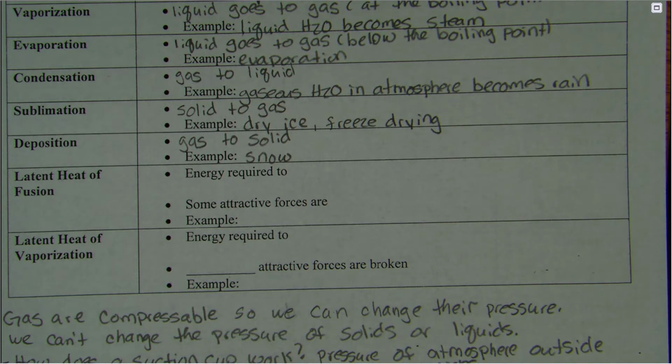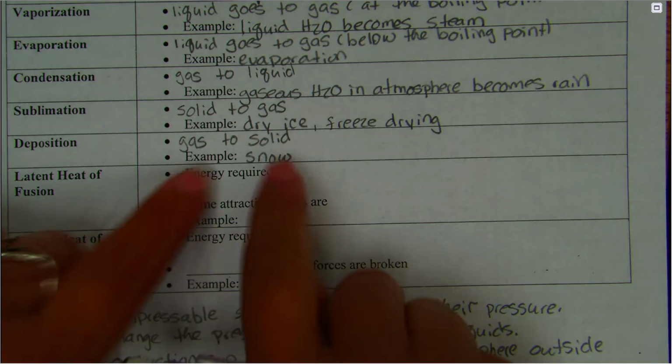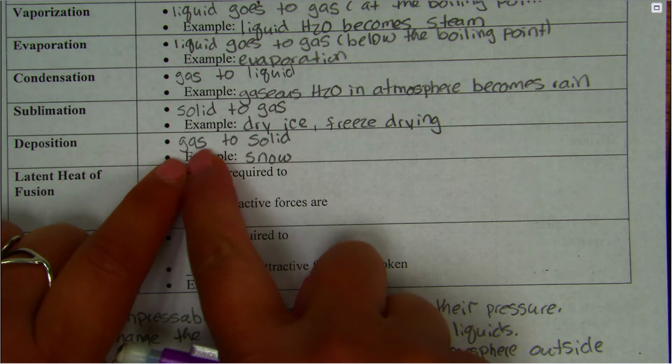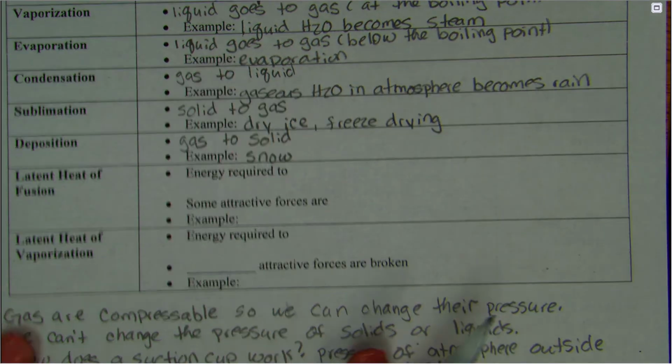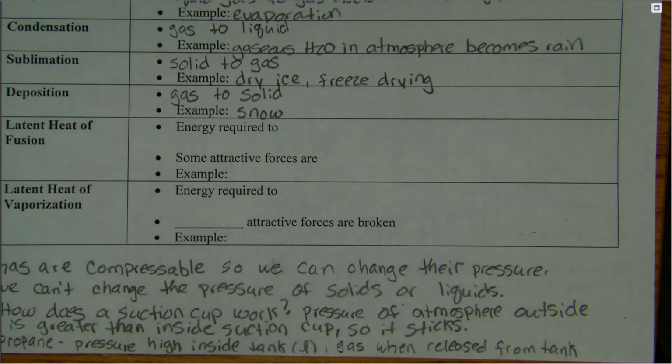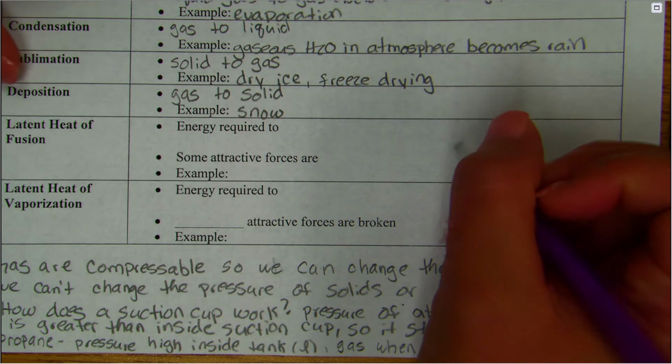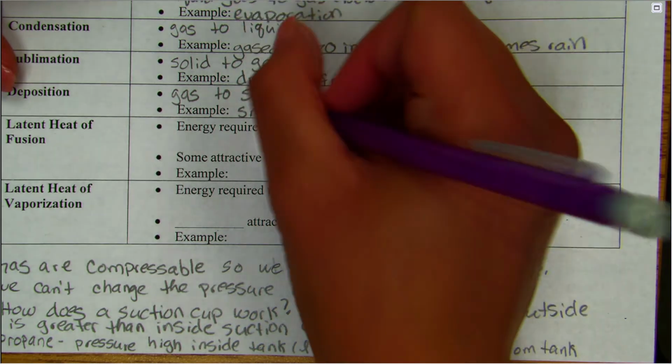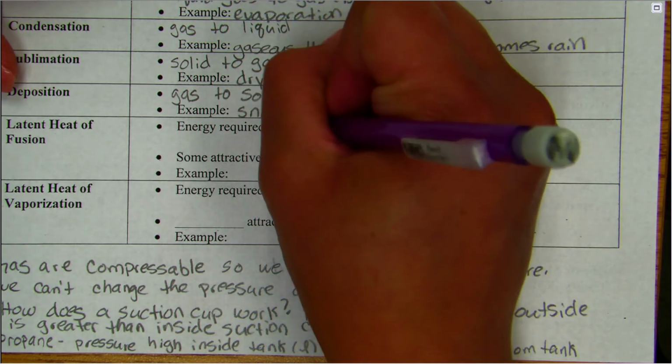Sleet is actually water that has frozen into ice. So this is why they all have different textures, because we've gone from a liquid to a solid for sleet, but snow goes direct from a gas to a solid. So that's pretty cool, huh? All right, two more terms, and then we're going to make sense of all of these terms. The latent heat of fusion is the energy required to change from a solid to a liquid.